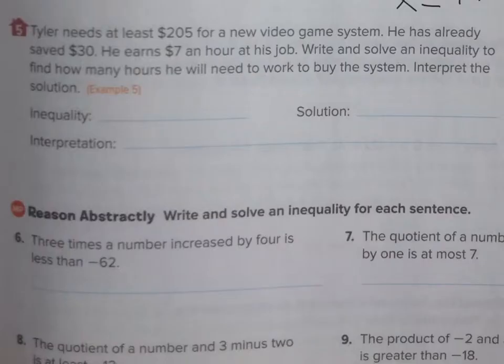Alright, for number 5, it's asking me to write an inequality based on this word problem. So I know that Tyler needs at least $205 for the new video game system. So 205 is going to go on one side of my inequality. And because we're trying to figure out how many more hours he'll need to work to buy the system, we know that the total money he needs to raise is going to be greater than or equal to $205 so that he can afford it.